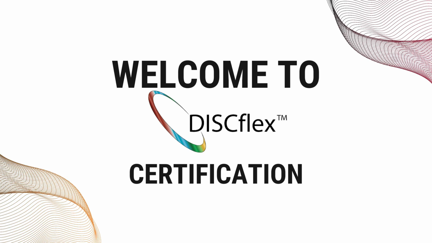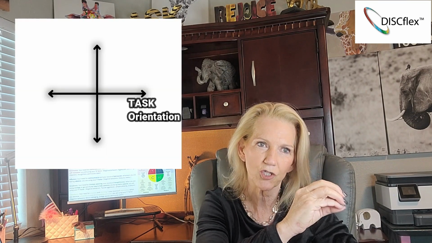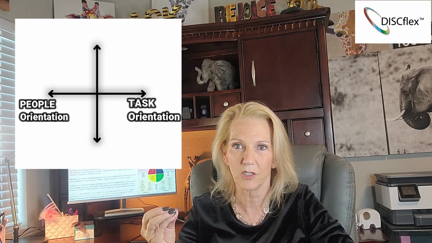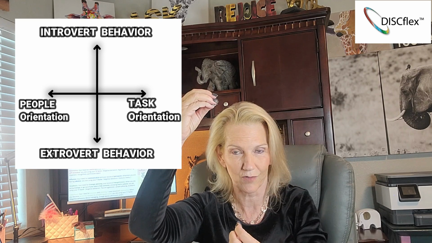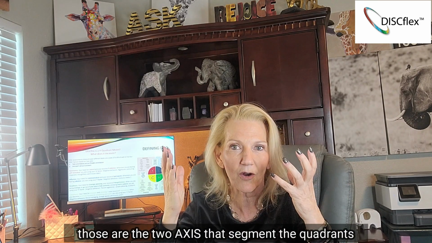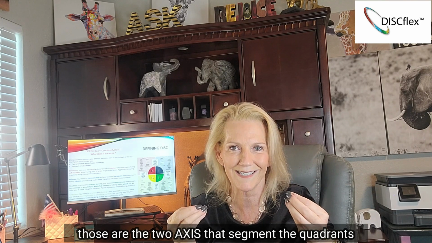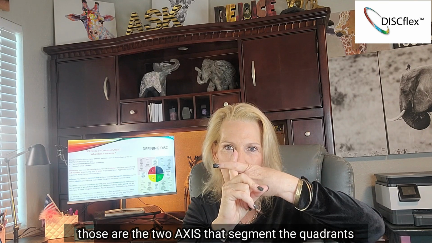Welcome to DISCflex certification. The whole DISC model is basically about the quadrants that are on two axes. The first axis is task orientation versus people orientation. Important, right? The two ends of the spectrum: task orientation versus people orientation. The next axis is introverted behaviors versus extroverted behaviors. Those are the two axes that segment the quadrants.